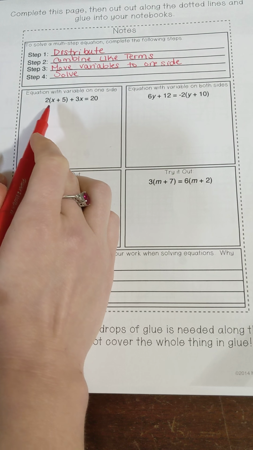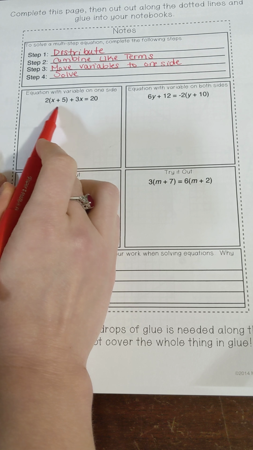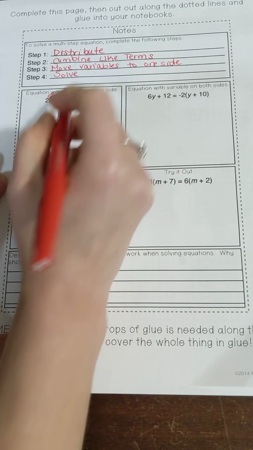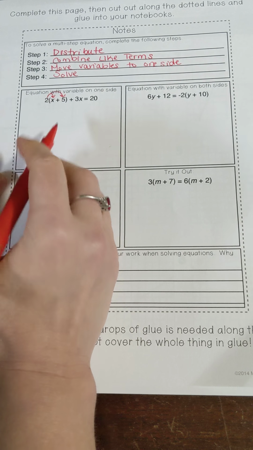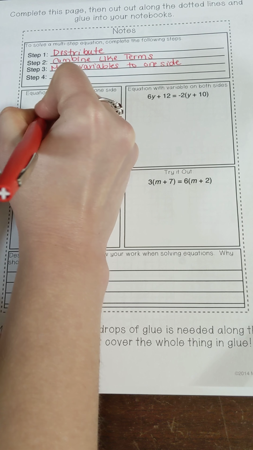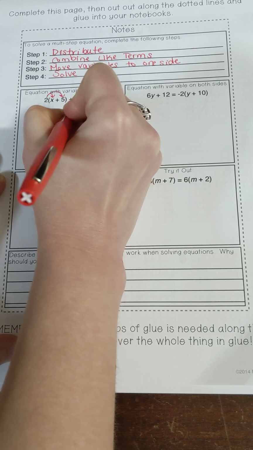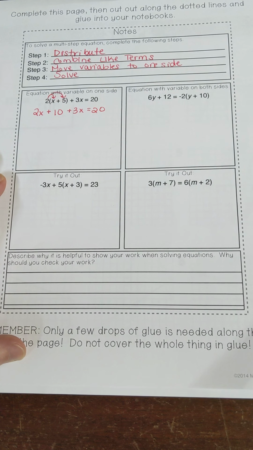So the first one right here, the first thing you do, step 1, is distribute. So we have it right here. So if you forgot, it means you are multiplying 2 into both things inside the parentheses. So 2 times x plus 2 times 5, and copy down everything else that's in the equation.